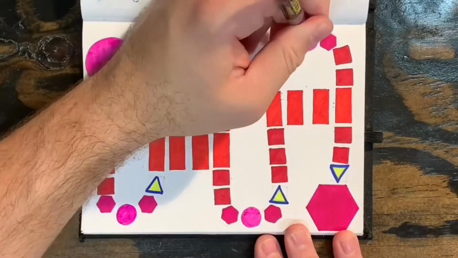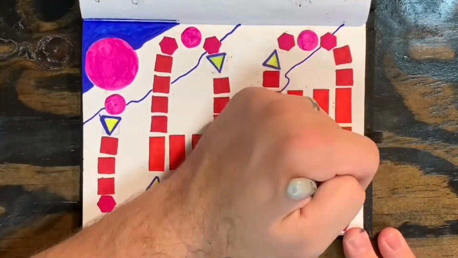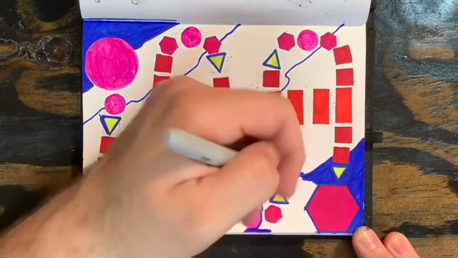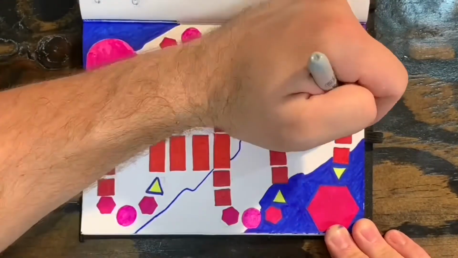Don't forget to think about the colors that you're using. I used dark colors in the background so that the spaces of my game board would stand out. And I also used yellow on a few of the spaces because they're the worst spaces in the game.